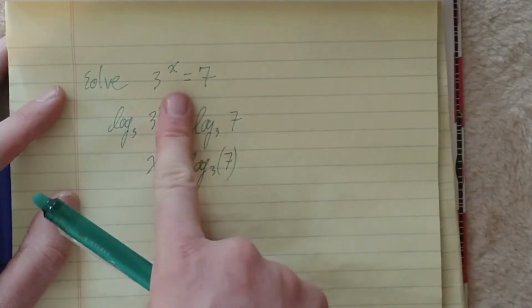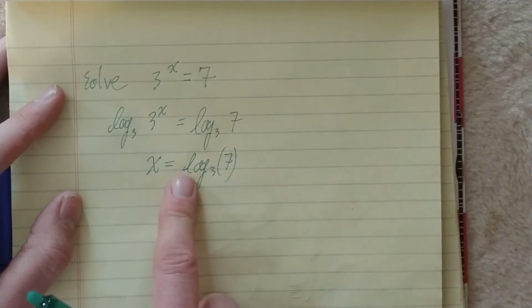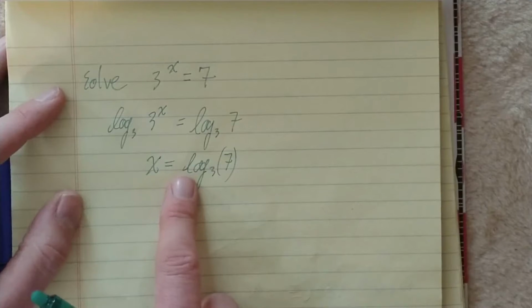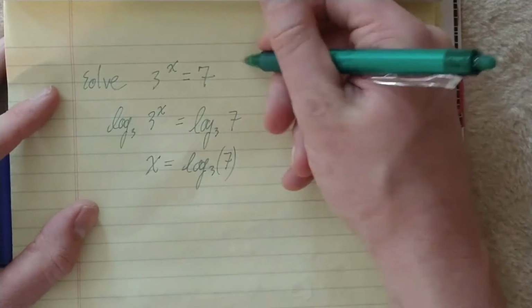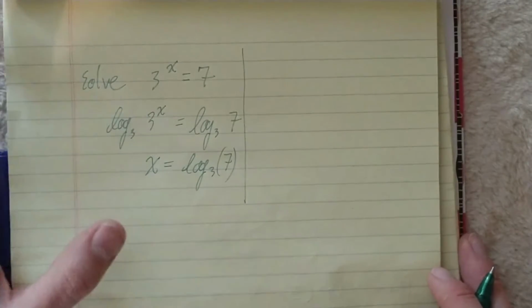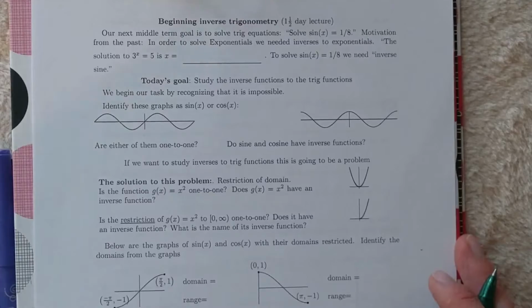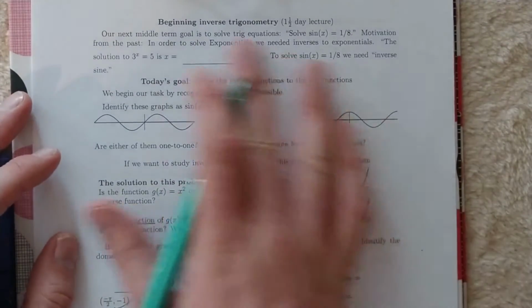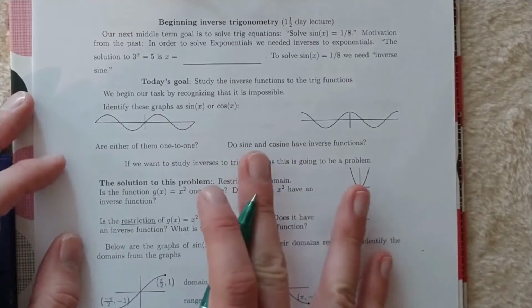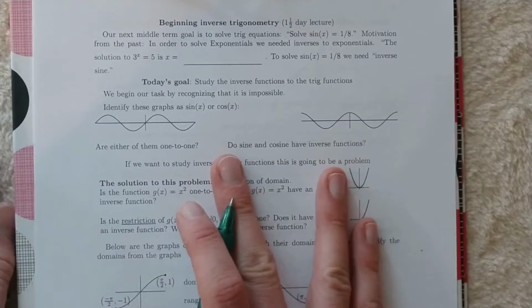So the point is, if you want to solve exponential equations, you need inverses to exponential functions, i.e. logarithmic functions. So if we want to solve trig equations, we need inverses to trig functions, and that's what we'll develop this time. A lot of that is summarized here also, so maybe I'll do that in class. But we want to think about inverse functions.